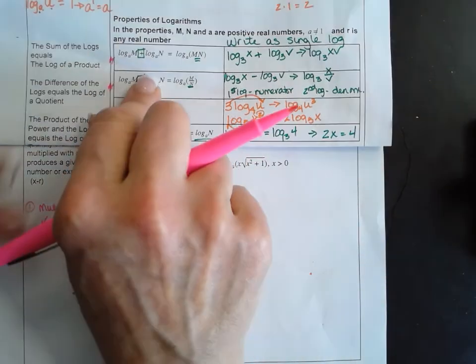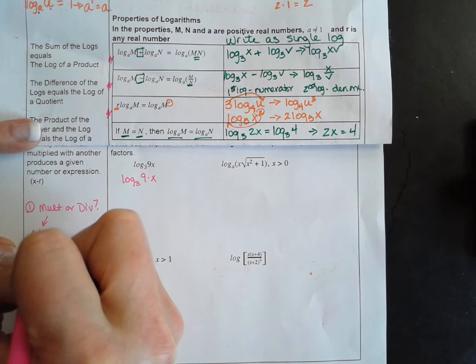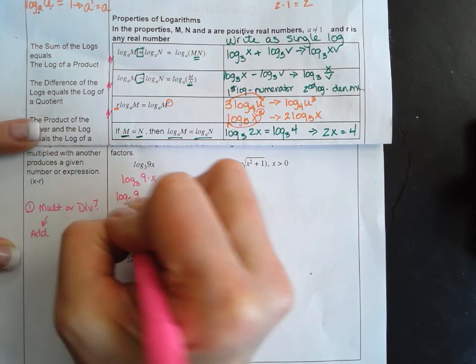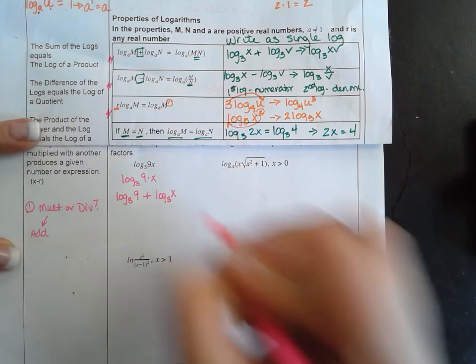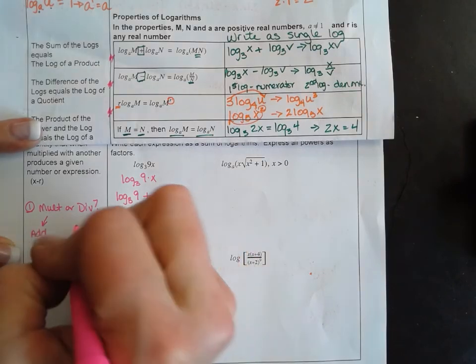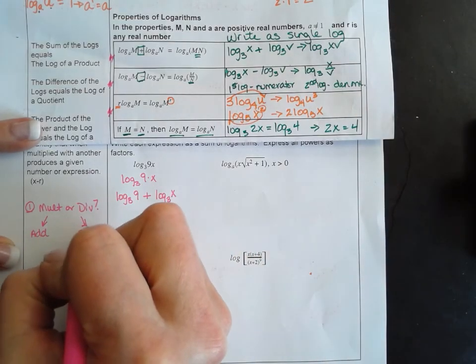Change it to addition. Okay, so that means it's going to be log base 3 of 9 plus log base 3 of x. Good? If it had been division, what would I have done? Subtract. Yeah, subtract.